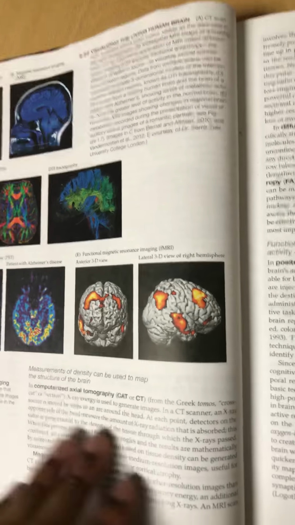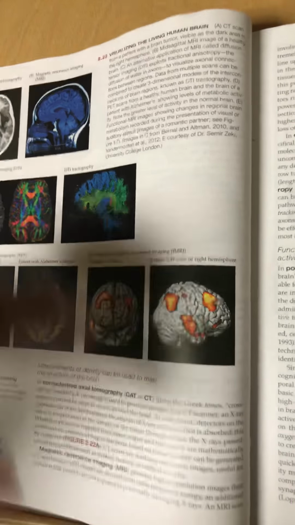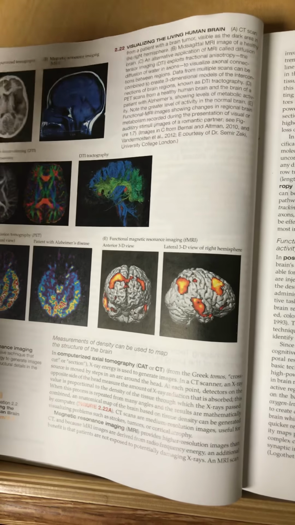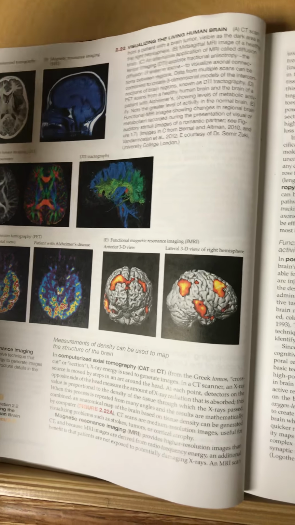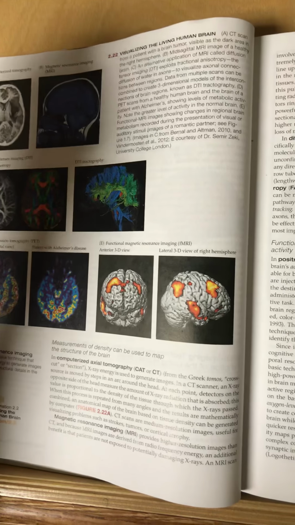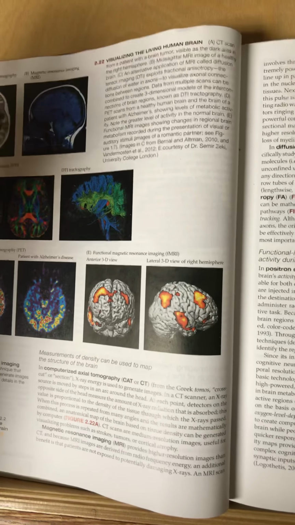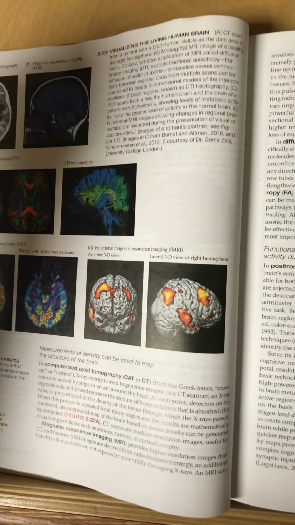So first off, we have CAT scans, CATs. They measure absorption rates of X-rays by the brain. A picture is basically formed based off of these reflections. It's also used for seeing strokes, tumors, and cortical atrophy.